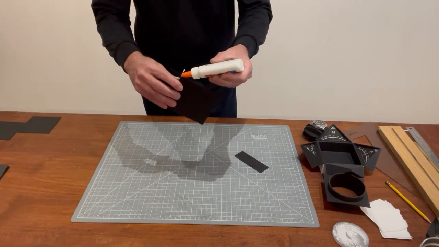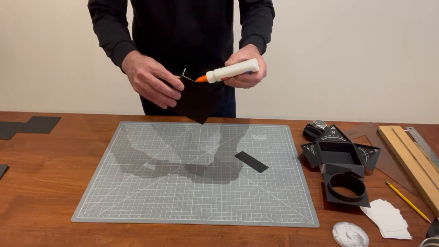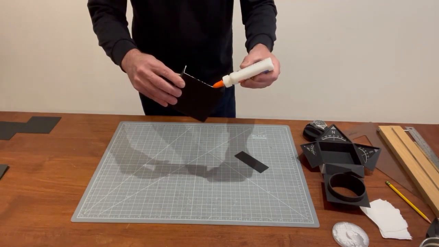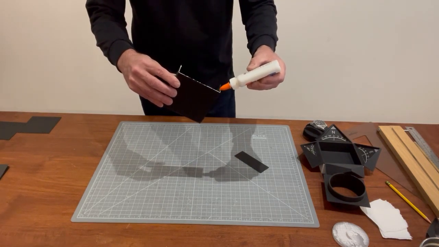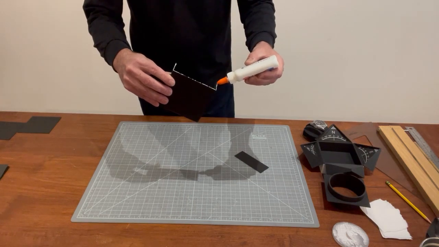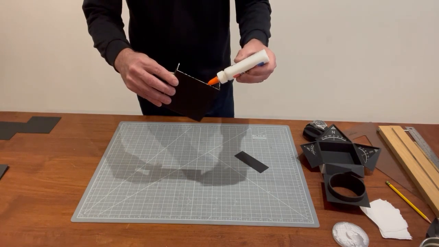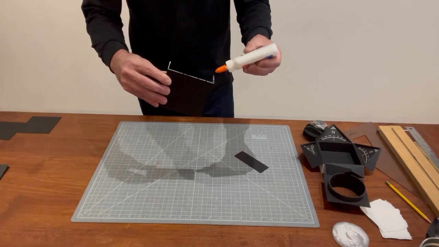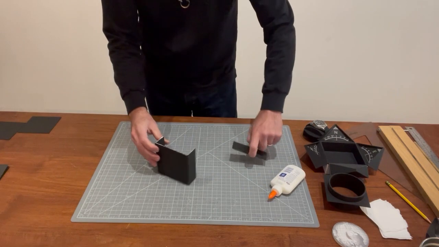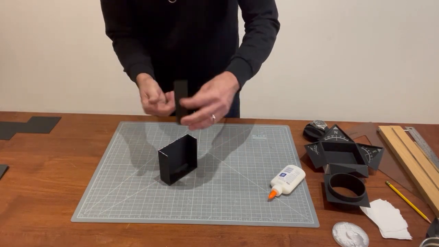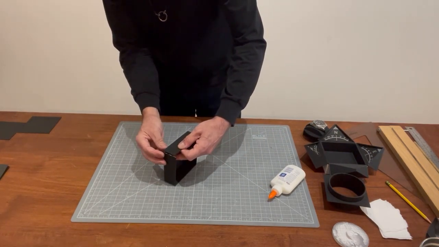Again, it's very thin material, so just a light bead on the edge. As much coverage as possible, because this is going to ooze out a little. And just laying this in position.